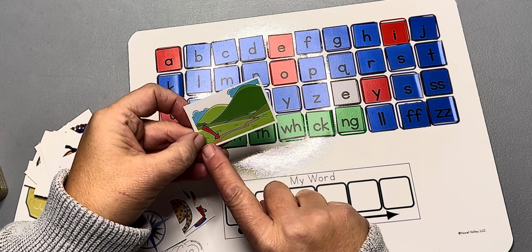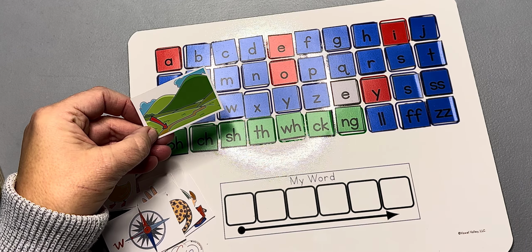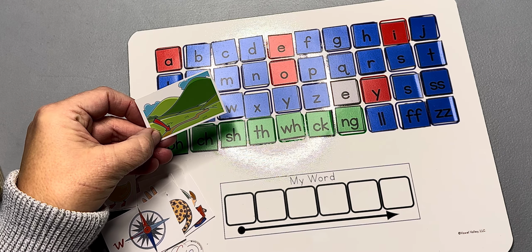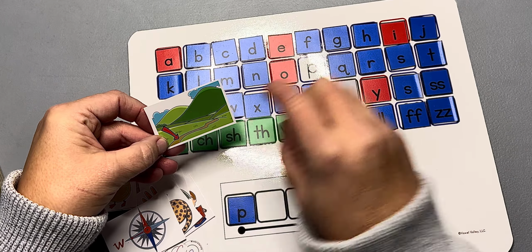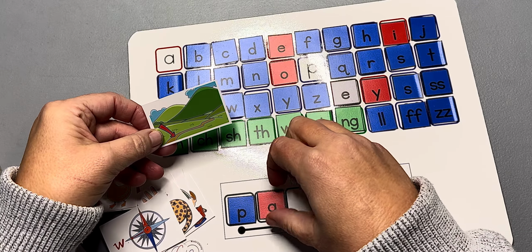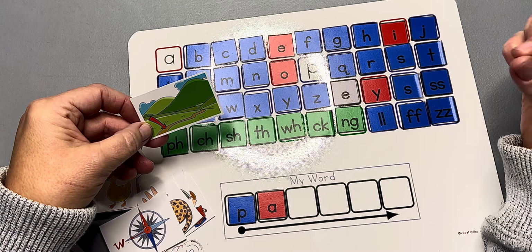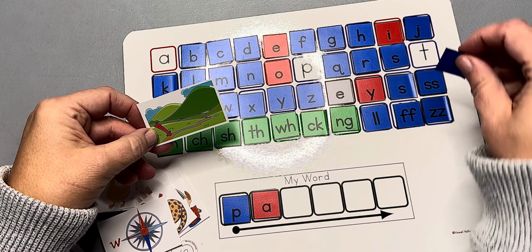Or here, looking for the meaning here, I think they mean path. And then thinking of the sound, the symbol that we need for P and segmenting those sounds instead of just reading it and then copying it. That is just counterintuitive if we're trying to tap into this powerful spelling situation.